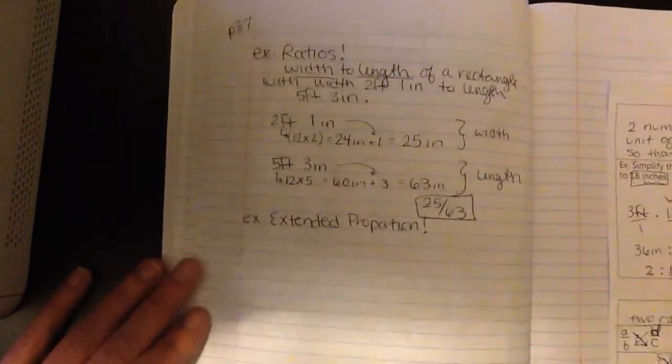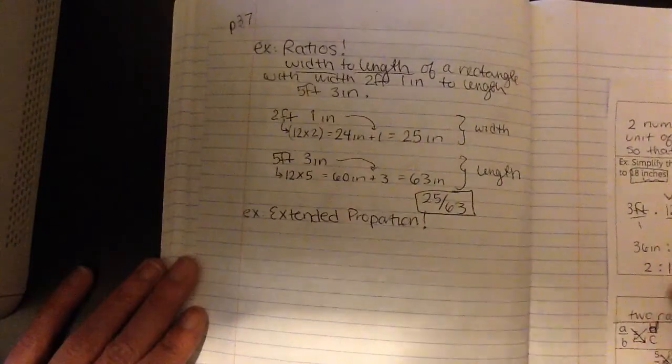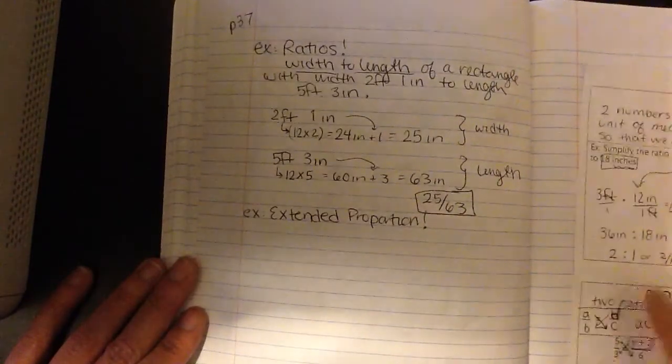And then an extended proportion is kind of like a proportion, kind of like what we did with the perimeter of the rectangle in that previous example.